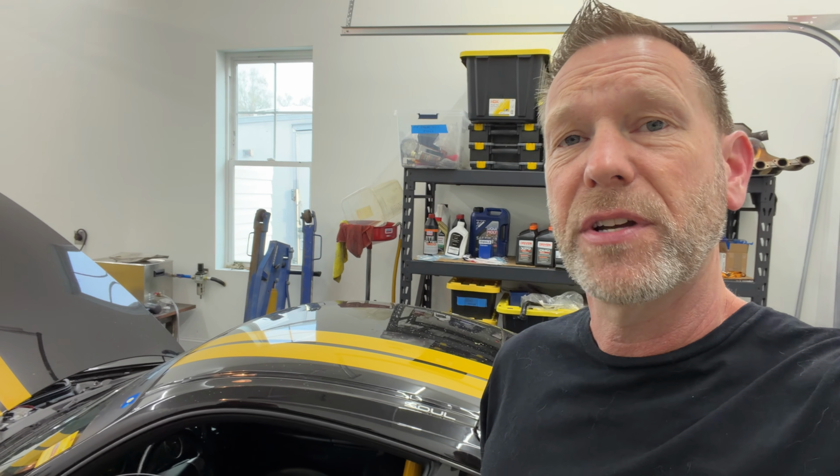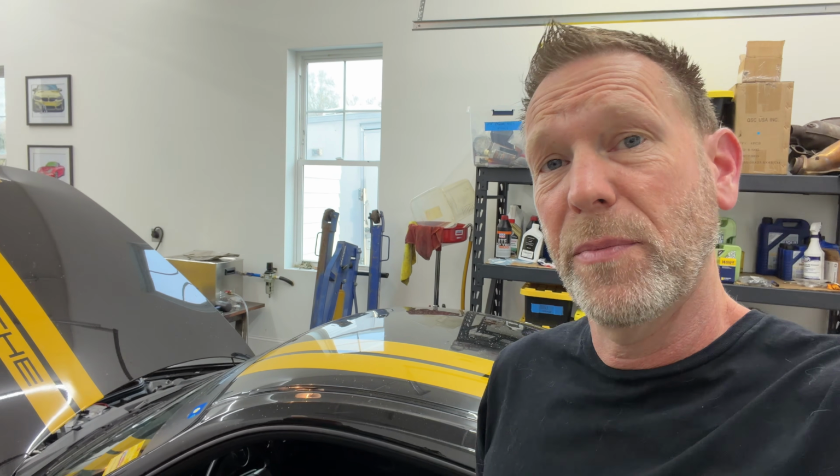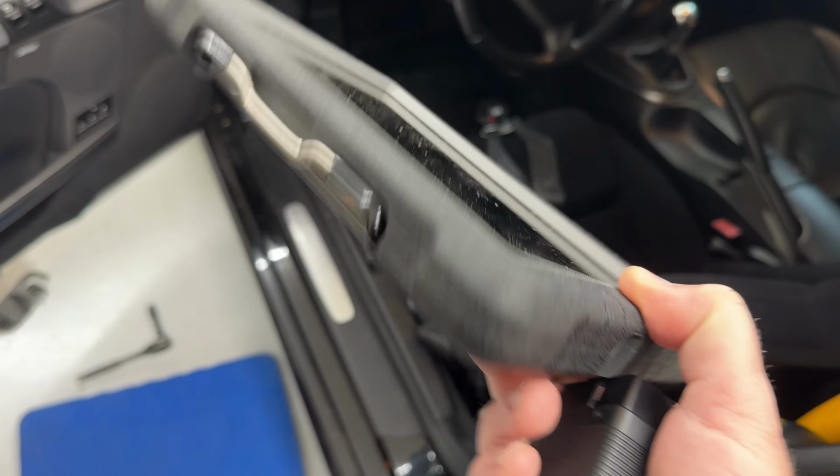I am in the process of replacing my seat, and so I need to code out the airbag. So I'm going to try to make a video on how to do that. Never done it before, but let's figure it out. All right, I got my Launch. I got my little dongle.